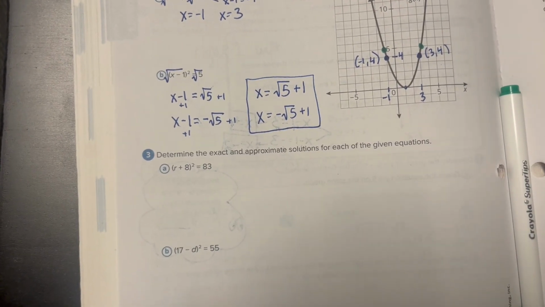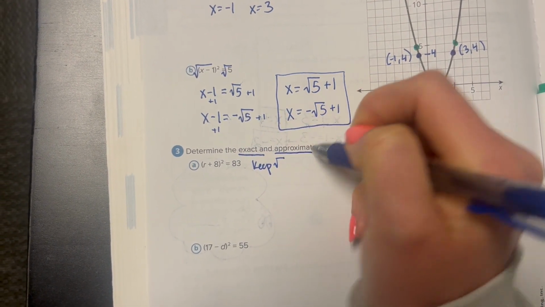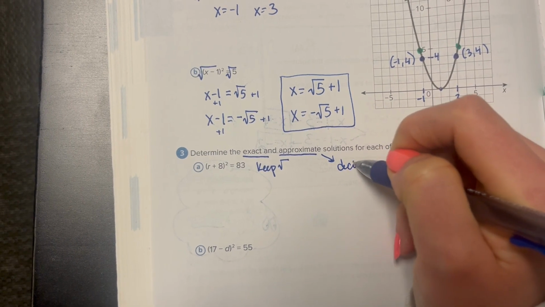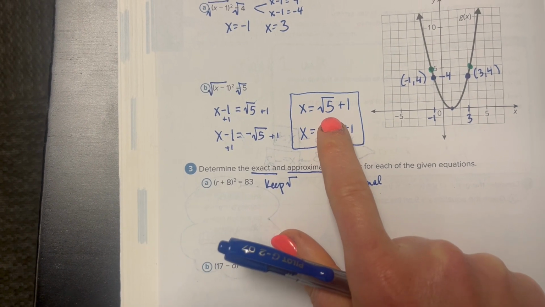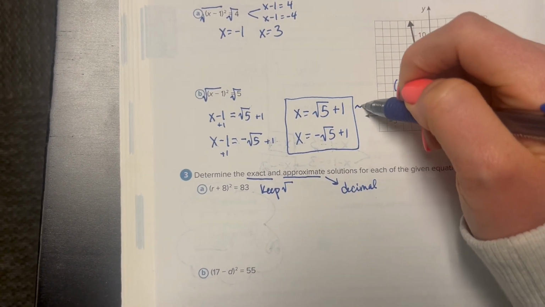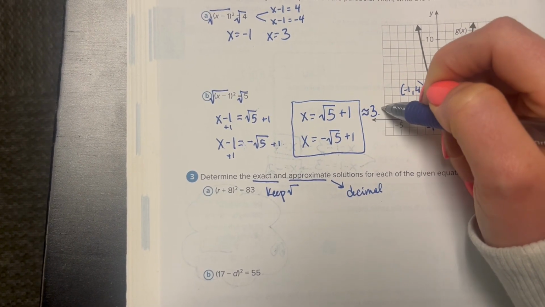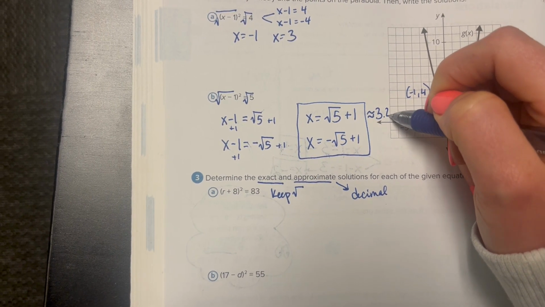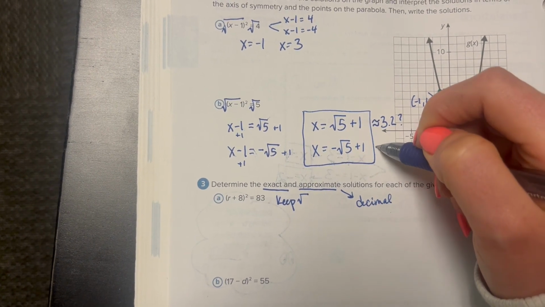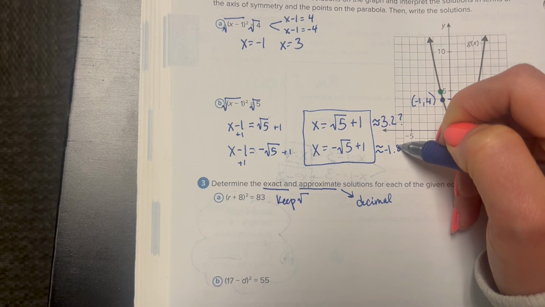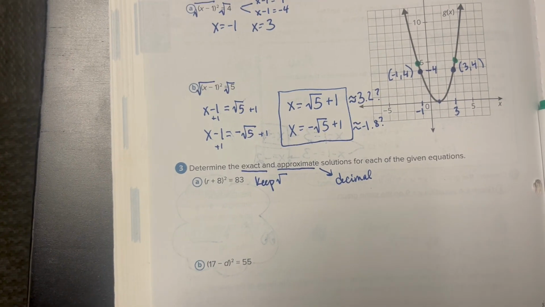Here are your 2 practice problems, where exact means keep the square root, approximate means turn it to a decimal. So right here, I only gave you the exact solutions. The square root of 5 is 2 point something. So if you use a calculator, you can find the approximate solution. 1 plus 2 point something is about 3.2. And then this one would be negative 2 plus 1, approximately negative 1.2. Use your calculator, but they want you to find both solutions. All right, there's your work.